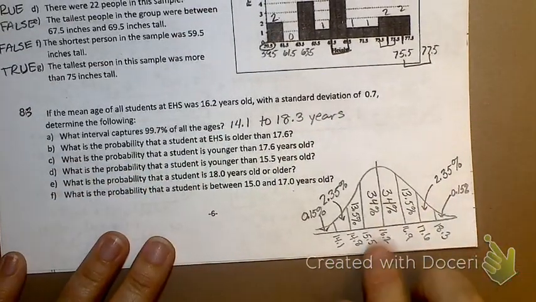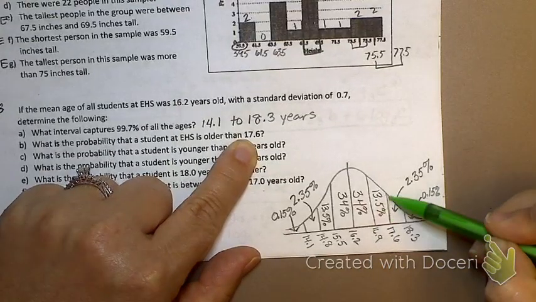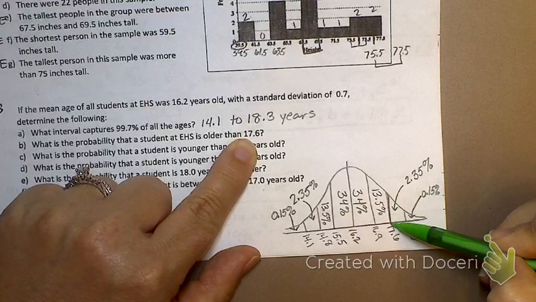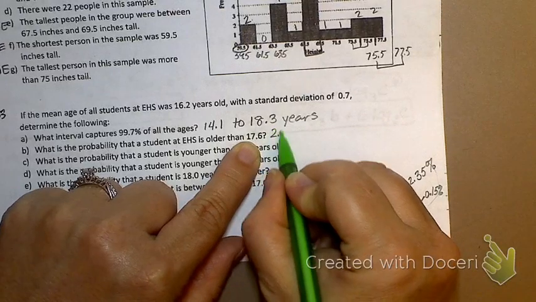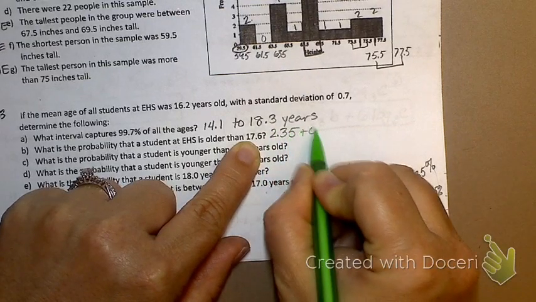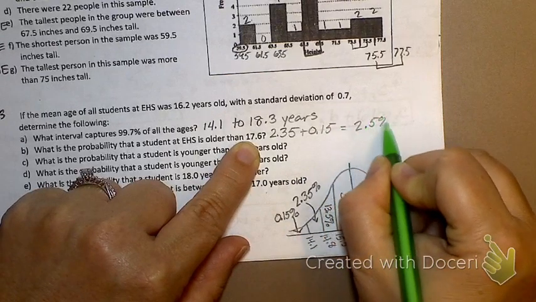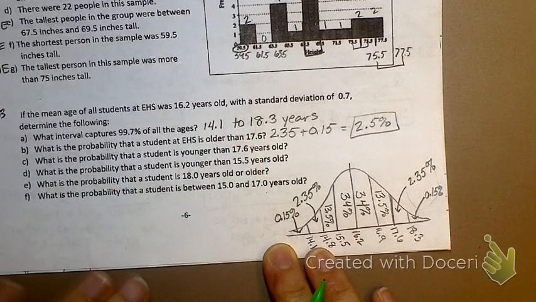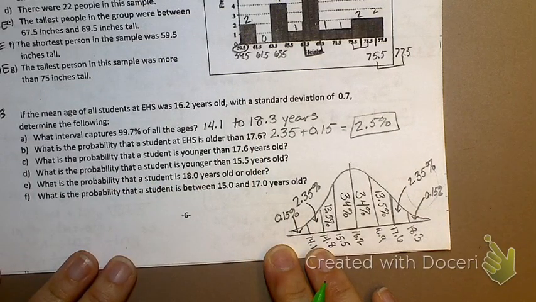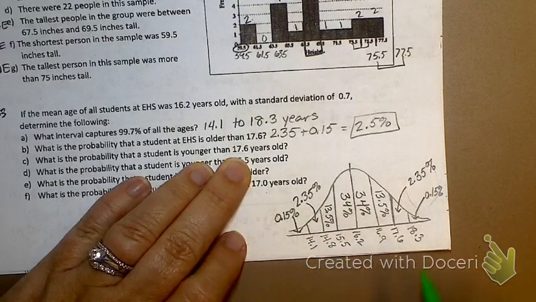What is the probability that a student is older than 17.6? Well, if this is my boundary for 17.6, older would be to the right of there. So 2.35 plus 0.15 gives me 2.5% is my probability. What is the probability that a student is younger than 17.6 years old?